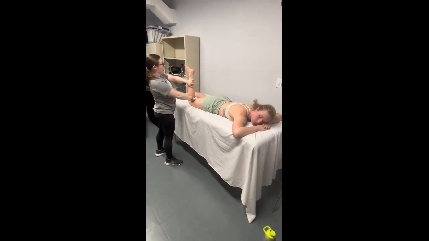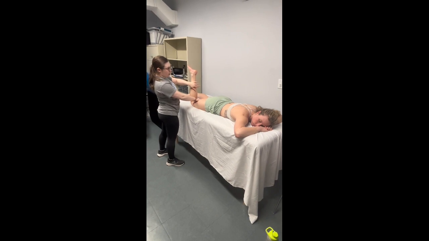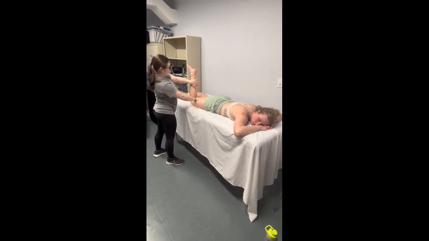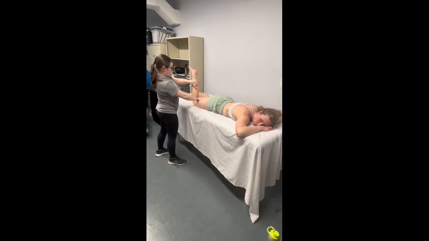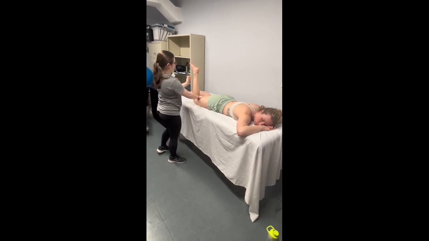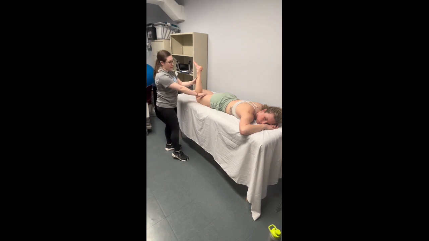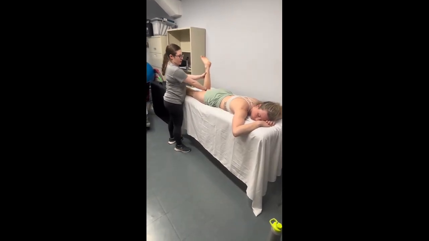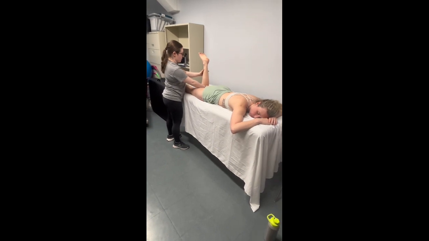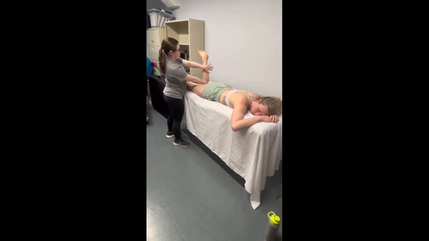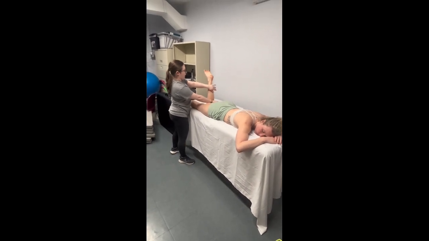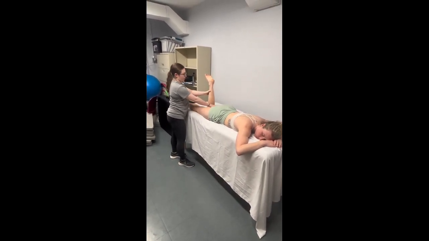Okay, we are performing MMT for the knee flexors. All right, I'm gonna resist you, don't let me push you. Hold. All right, I'm applying maximal resistance, so I would give her a grade of 5 out of 5. Okay, we are now doing the left leg knee flexors. Okay, I'm gonna resist, don't let me push you down. Hold. All right, I applied maximal resistance, so I would give her a grade of 5 out of 5 as well.